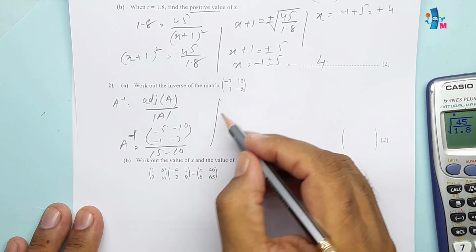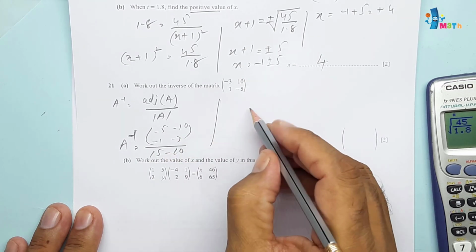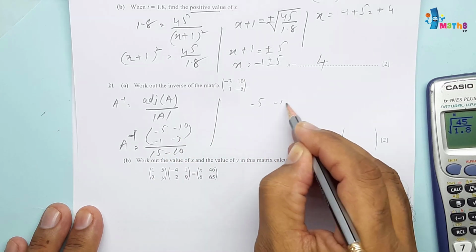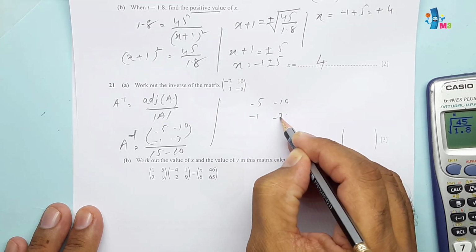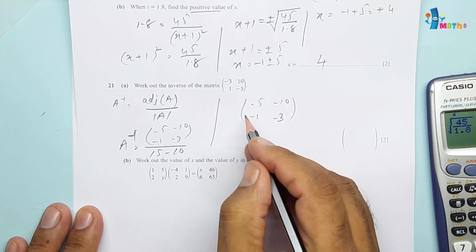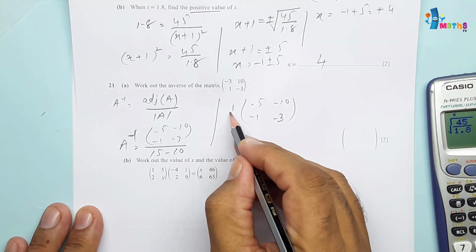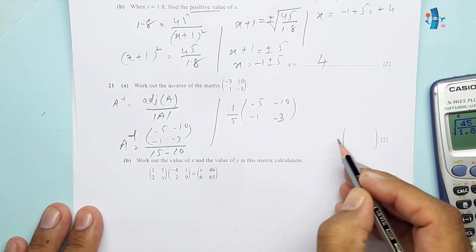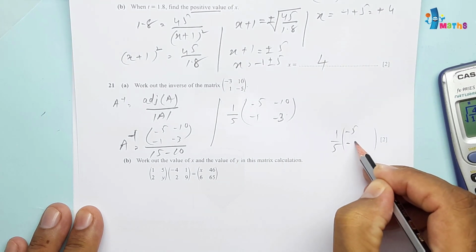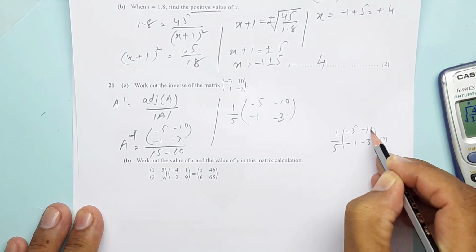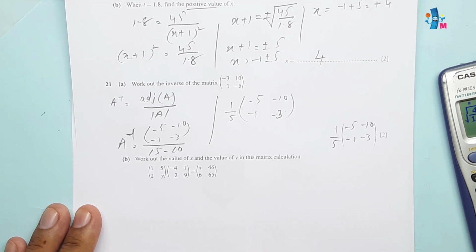And we can write this one as -5, -10, -1 and -3, and this will be 1/5. So 1/5 of -5 -1 -3 and -10, this will be our answer.